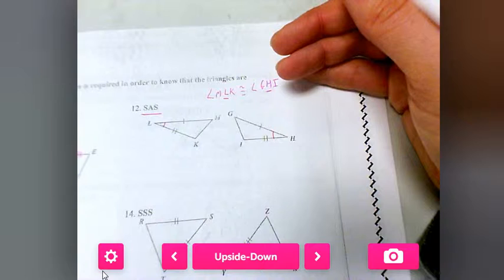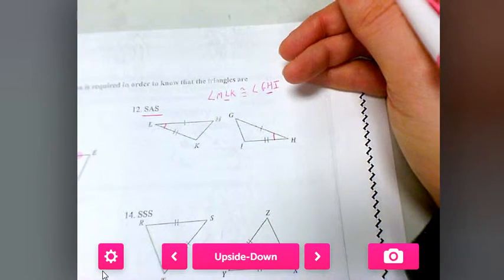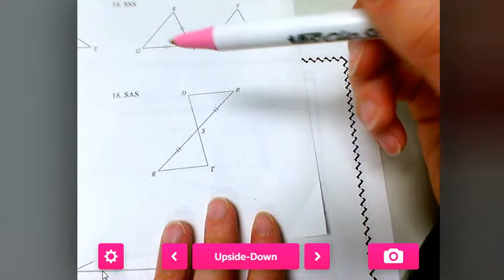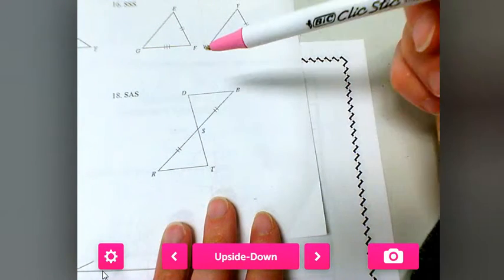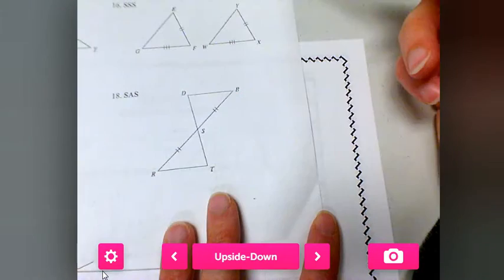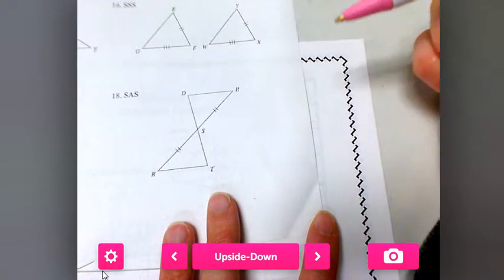Okay, let's do one other one. Let's do number 18 at the bottom. So this is a side, an angle, and a side. But there's only one thing that's missing here, but I only see the side. Can somebody tell me why something else is okay?